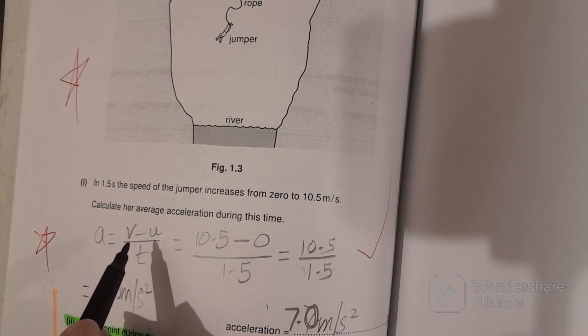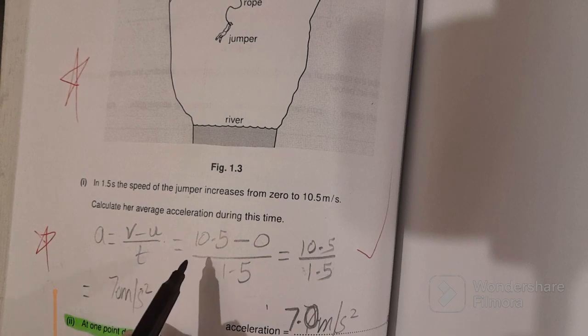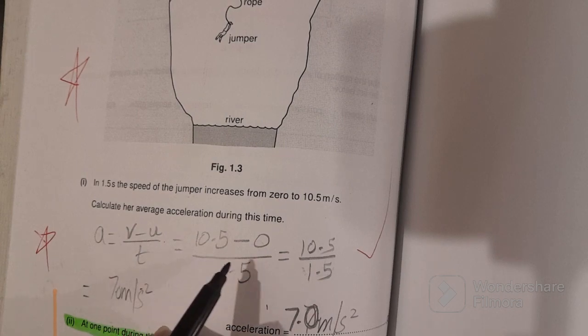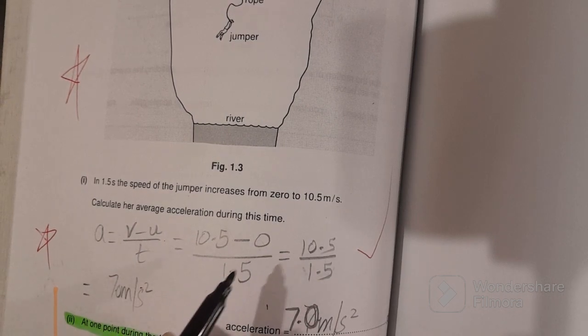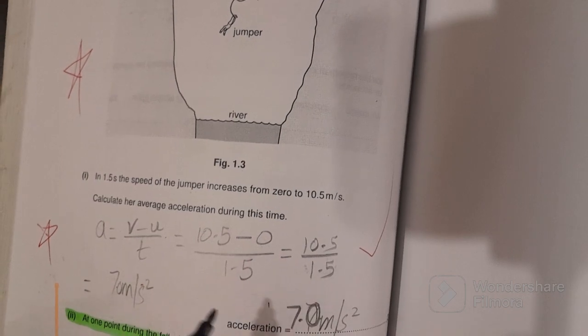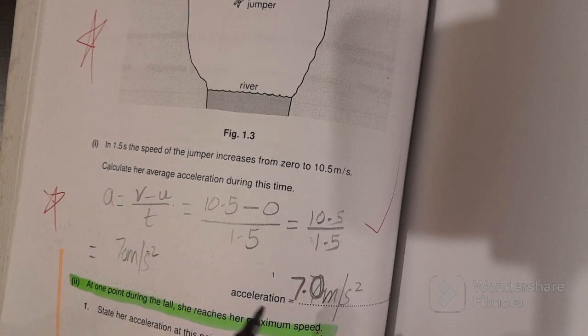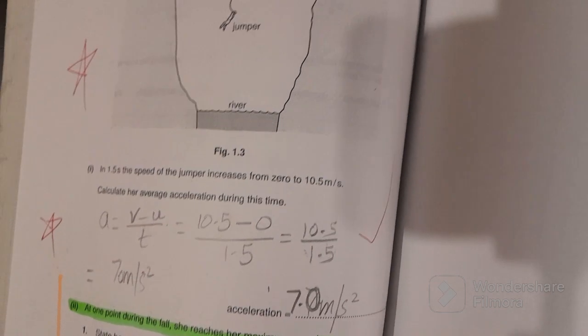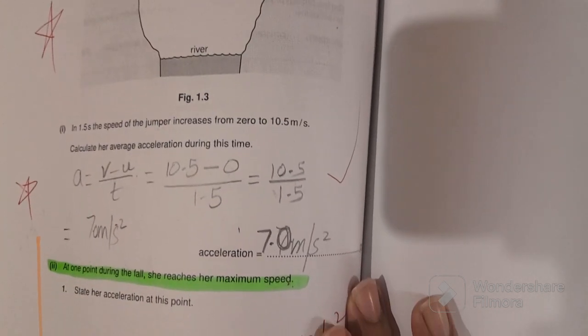So a is equal to v minus u divided by t. The final speed was 10.5 minus starting speed 0, divided by 1.5, which is 7 meters per second squared. So the acceleration is 7 meters per second squared.